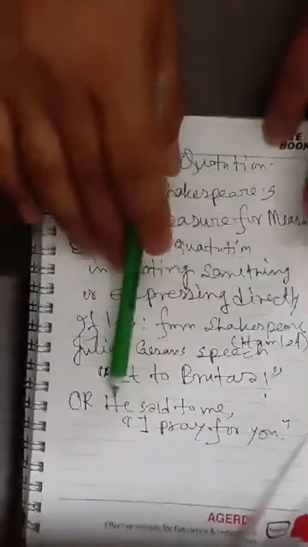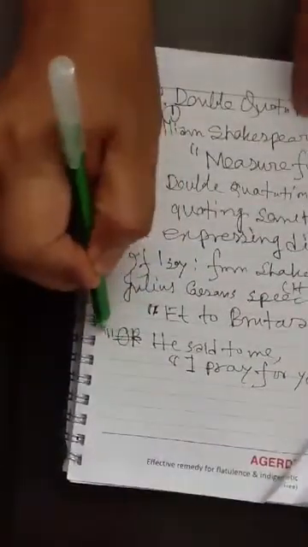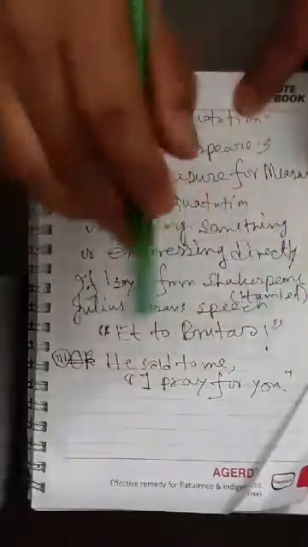Or we can also use double quotation in quoting in a direct way. If I say something directly, it may be 9-3, use of double quotation. He said to me, comma, double quotation, "I pray for you," full stop, quotation close.